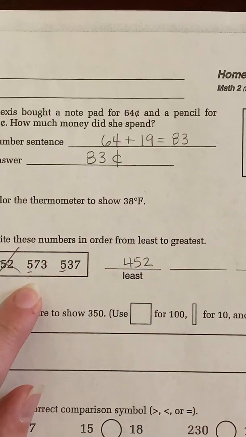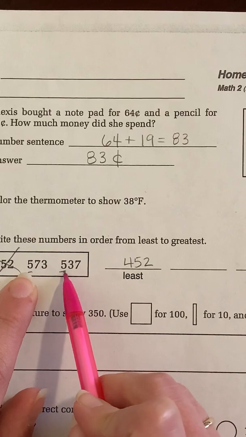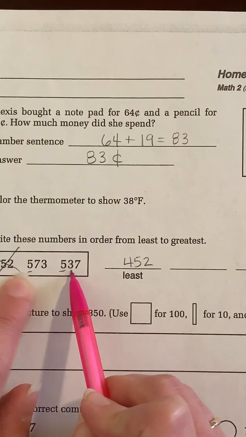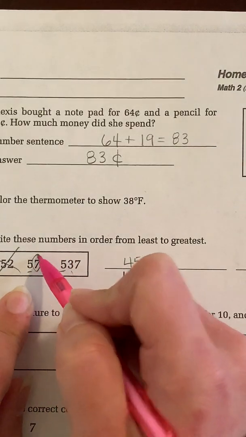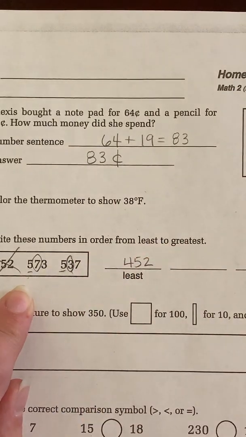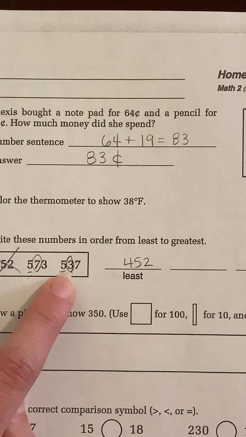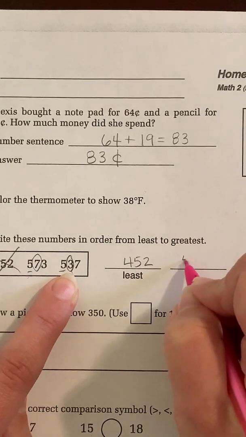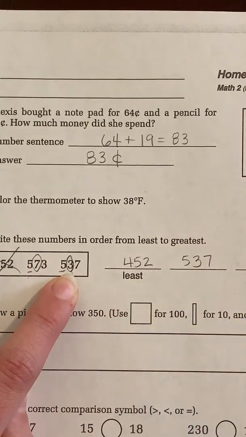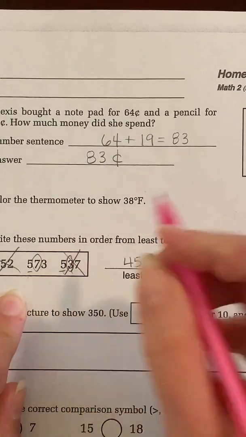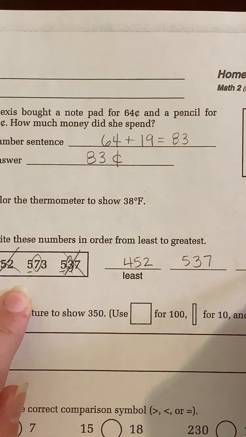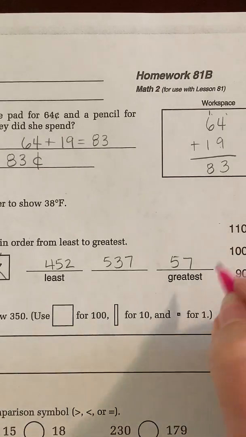Now we're going to move on to our 500s. Both the same. Go to your tens place. I have a 7 and I have a 3. Is 7 or 3 first when we count? 3. 537. 573.